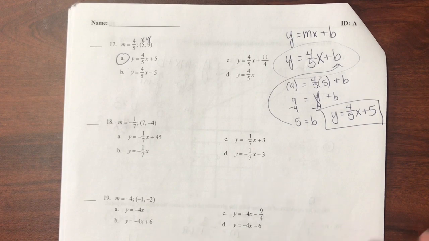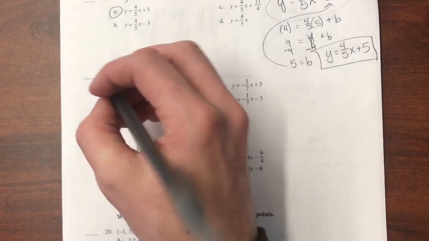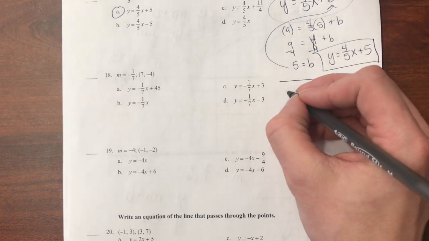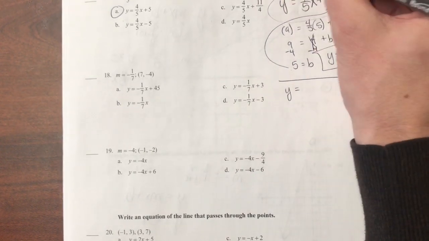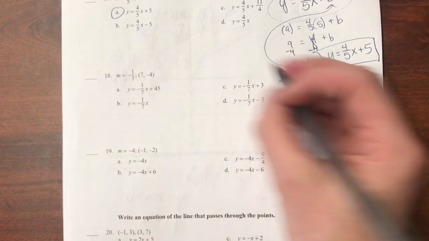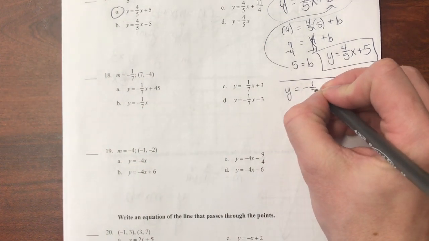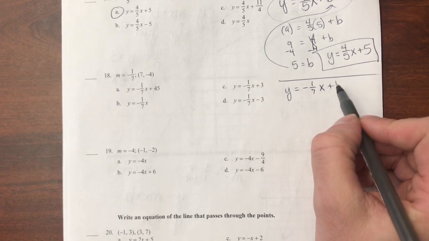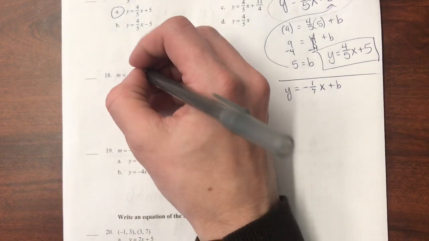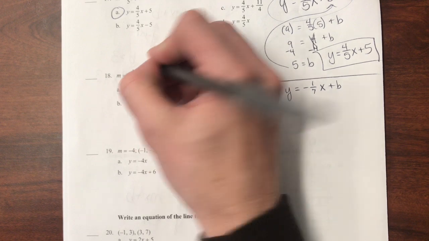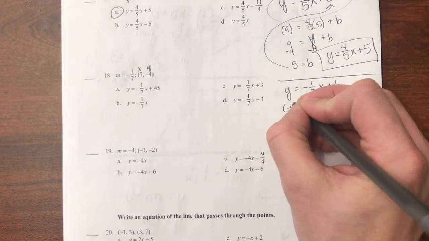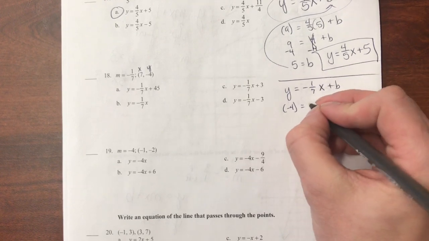We gotta do them. So we have more of the same and then more of the same again. So what I did is I wrote out y equals mx plus b, where I know m is negative 1 over 7 x plus b. I don't know what b is, but what I do know is a point where 7 is an x and y is a negative 4. So I'm going to replace y with negative 4. I'm going to replace x with 7.